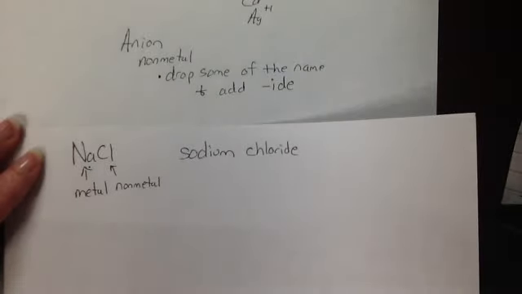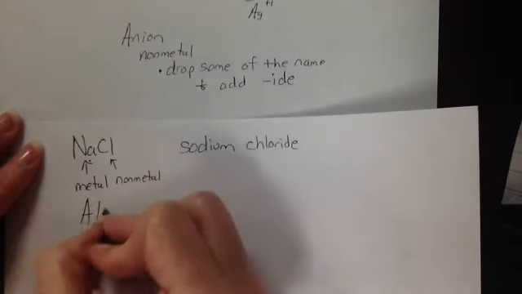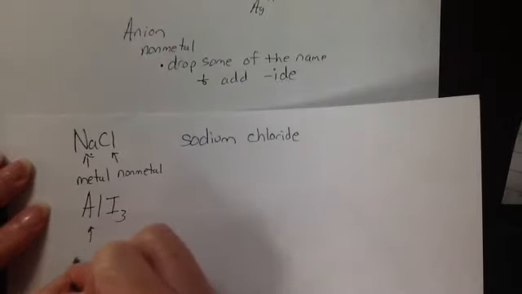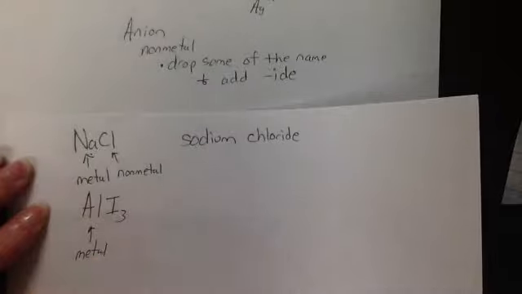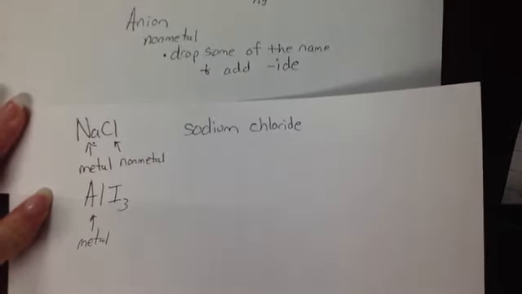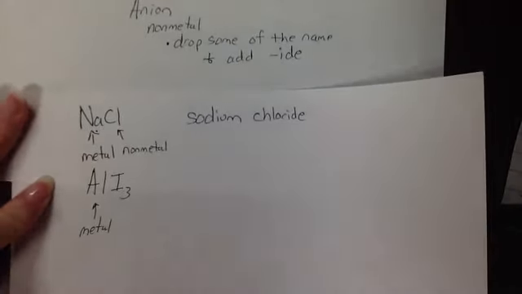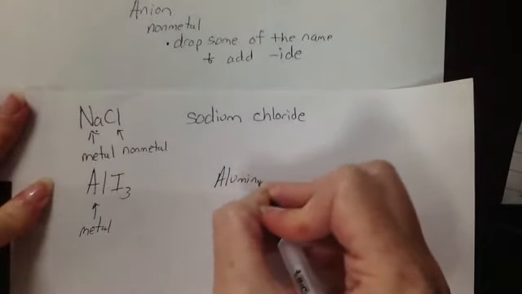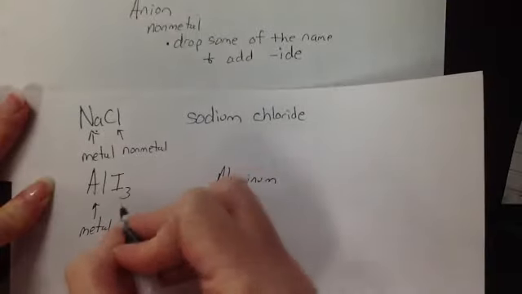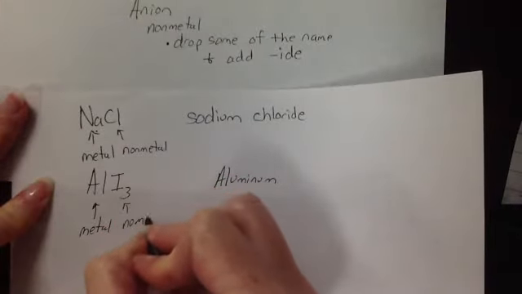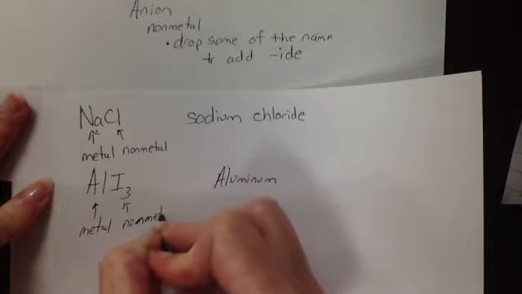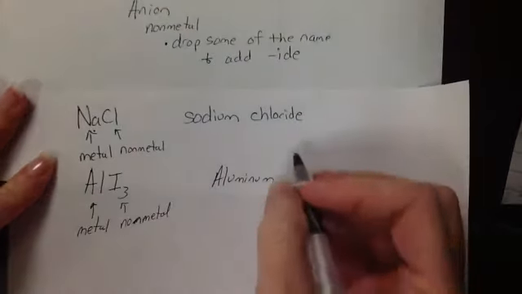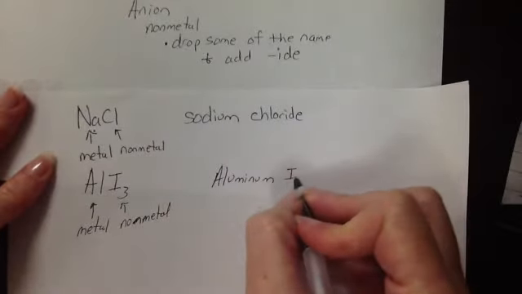Okay. You could have another one. This is a metal. And anytime you have a metal, you want to think, is it a transition metal or is it one of the 4? And it's not, so we can just write its name as is, aluminum. This is a nonmetal. So we would take the name, drop some of it, and add IDE. So iodine becomes iodide.